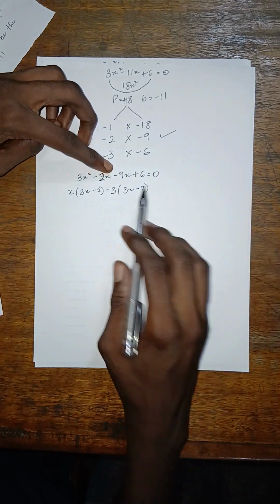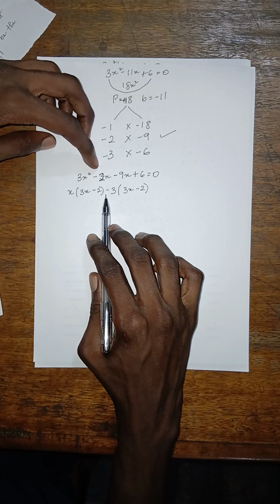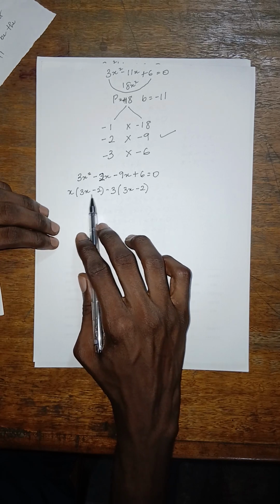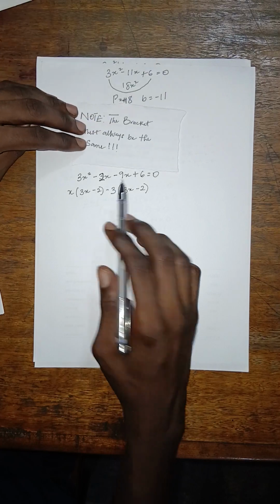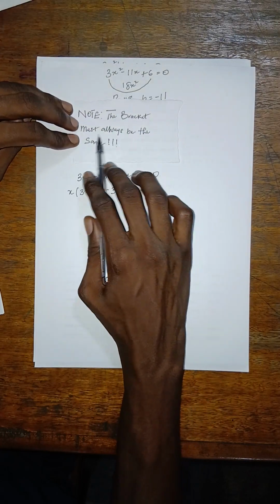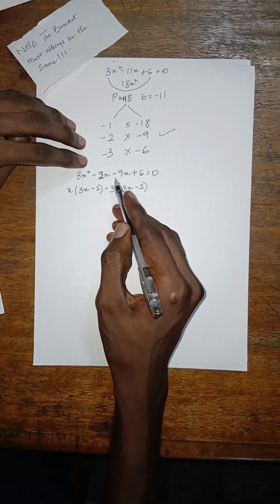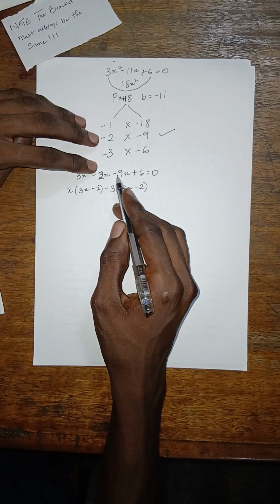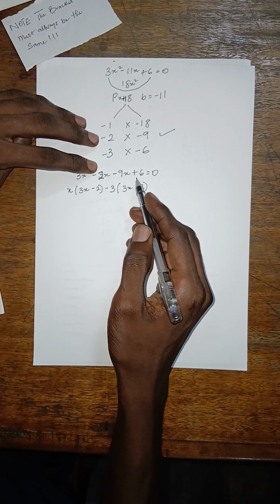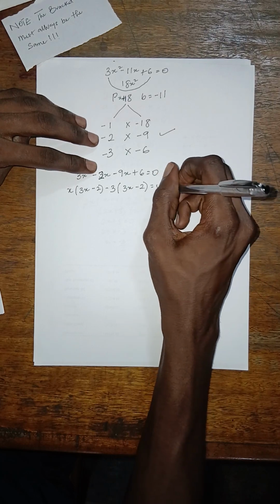In a situation where we know is minus, we will now get this 3x minus 2, which is against our law of the notes that I said earlier, that the brackets must always be the same. Please, when you have a sign here like a negative, make use of the negative. Then what is common to the two of them?